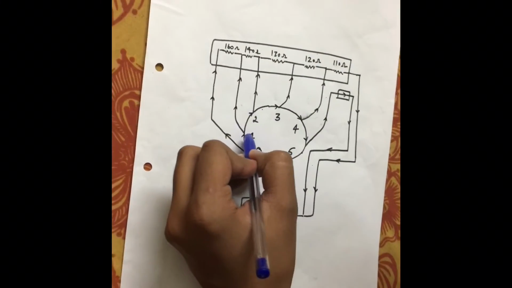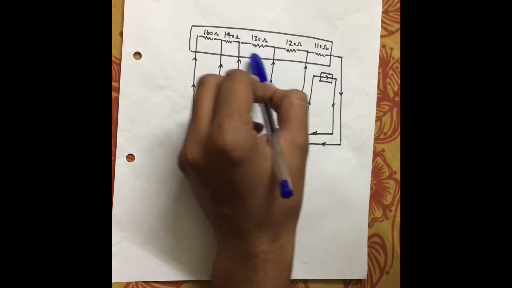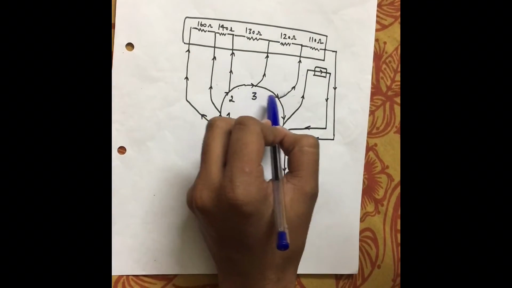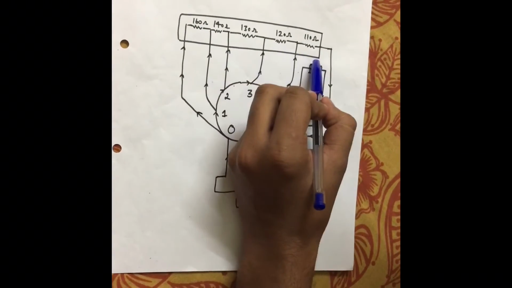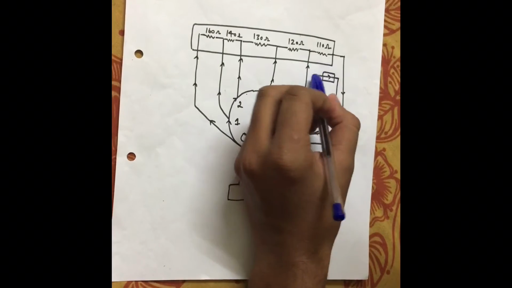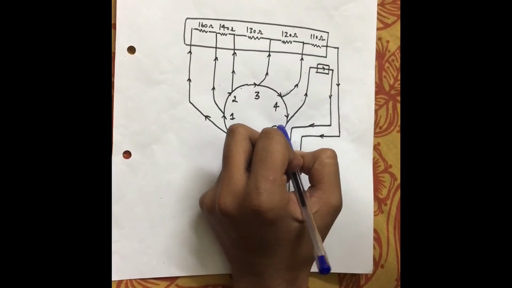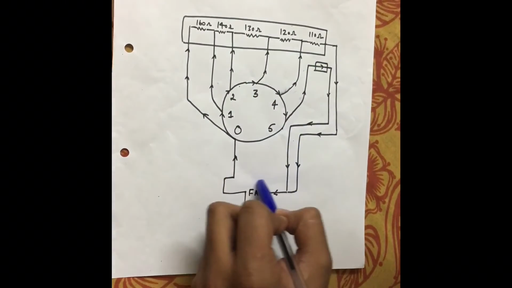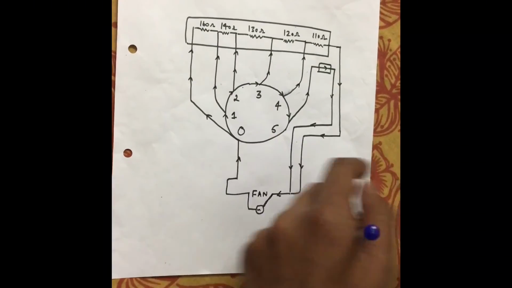Now when the knob is at 1, these 4 resistances come into play and the circuit completes via this path. Similarly, for the second, third and fourth points, the resistance coming into play decreases, thus increasing the fan speed. Now at 5, the path through which the circuit completes consists of no resistance, as you can see here, and hence the fan rotates at its maximum speed.